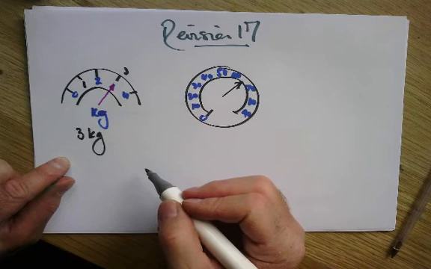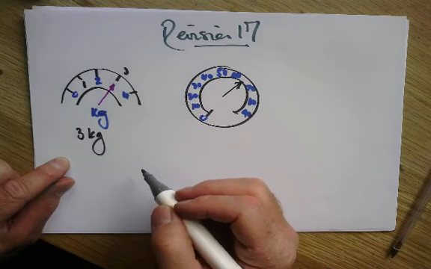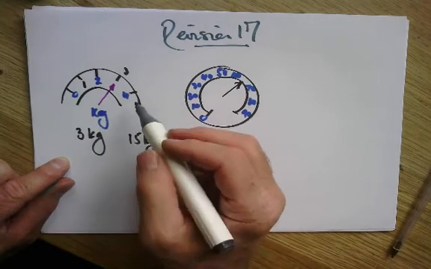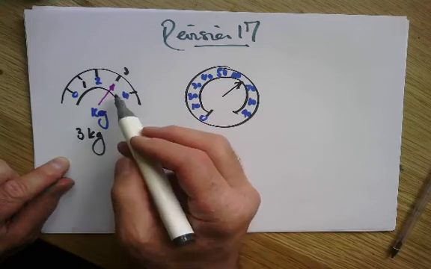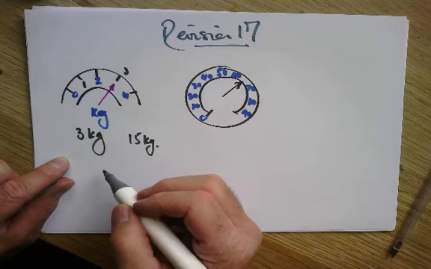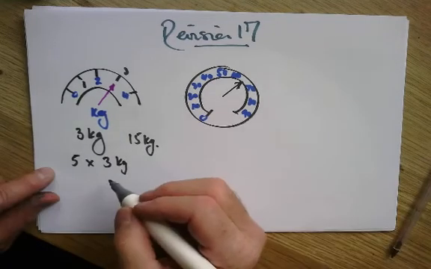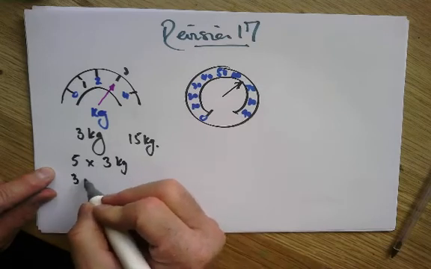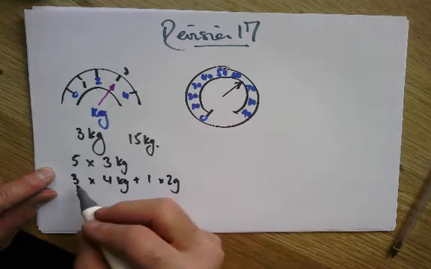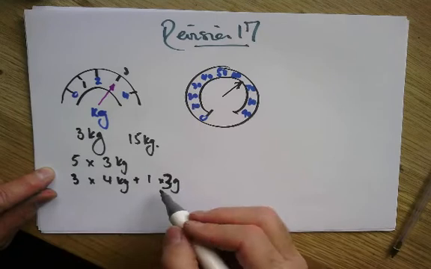And then it says, Martha can use the scale to weigh 15 kilograms of apples. How would she go about doing 15 kilograms of apples? Well, we know that 5 3s are 15, so she could put it in 5 times at 3 kilograms. Or she could do a whole range of things. She could do, let's say, 3 lots of 4 kilograms and then plus 1 lot of 3, wouldn't it be? Yeah. So she could do that way. A whole range.